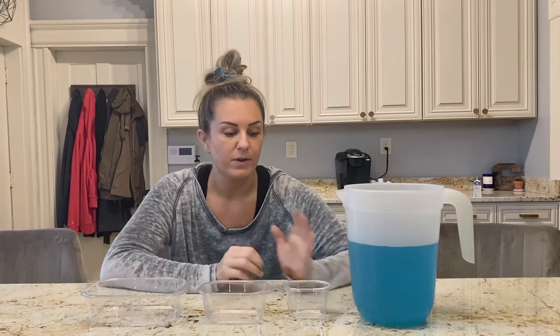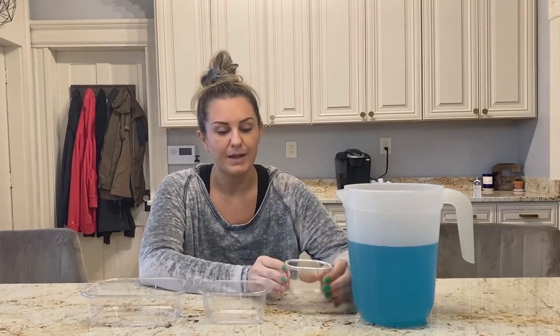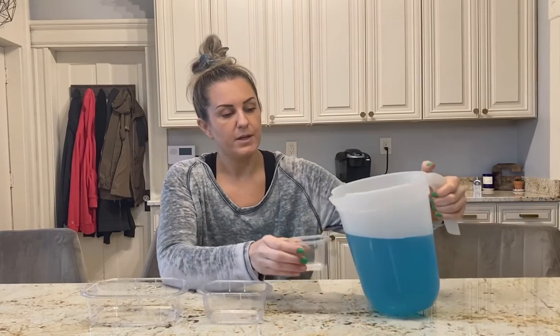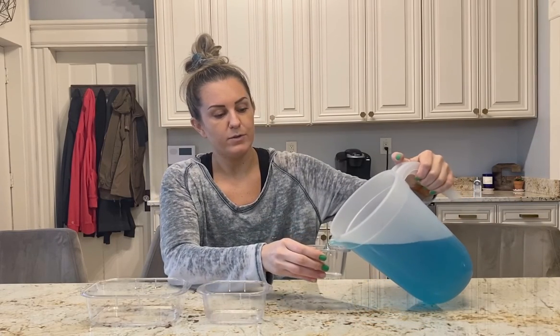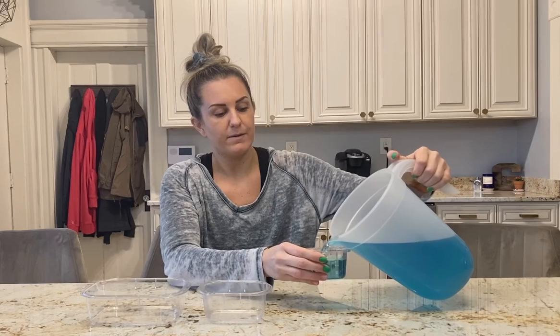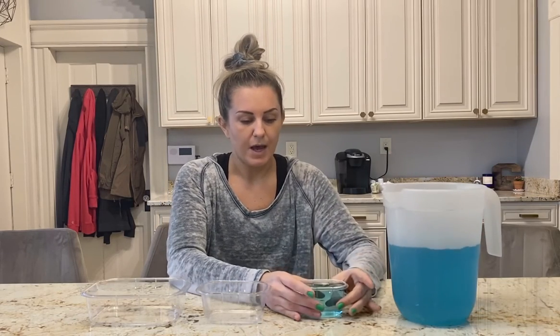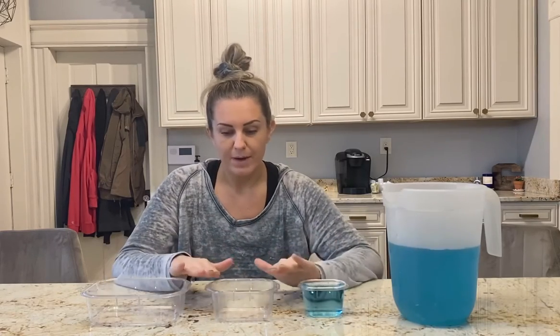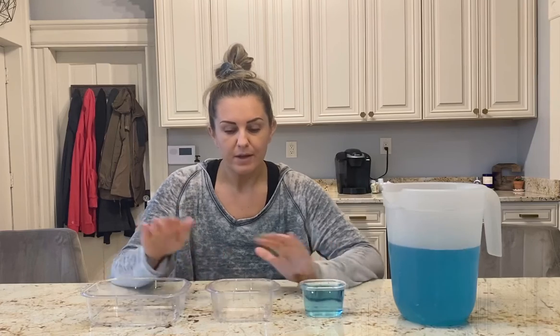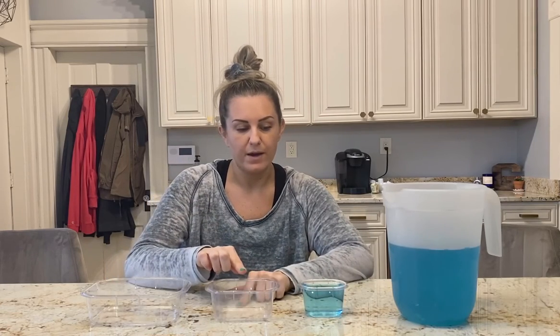I'm going to dump some water into one of my containers, and we're going to look and think about the volume of that container, meaning how much it can hold. So I'm going to dump some water into my container right here. And you'll notice that all of these containers are the same shape. They're about the same depth, meaning how tall they are, but they're different sizes.